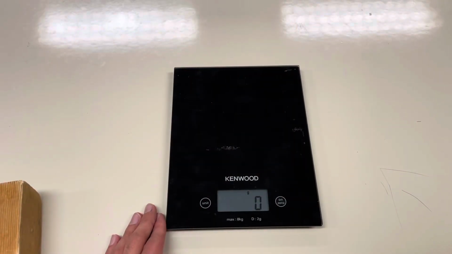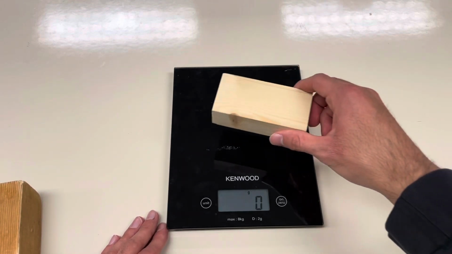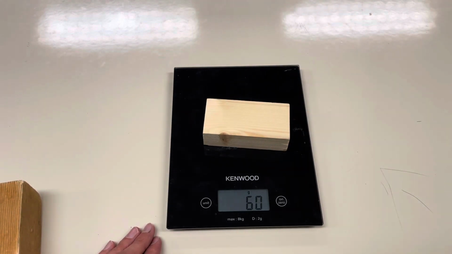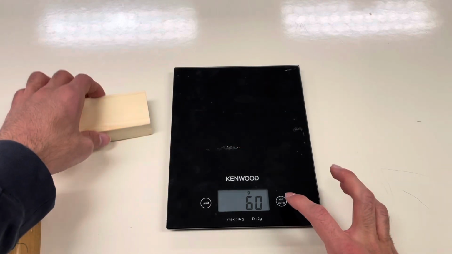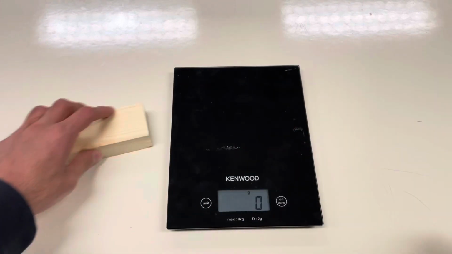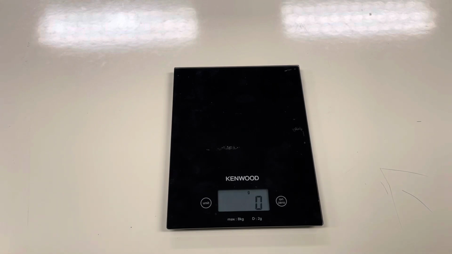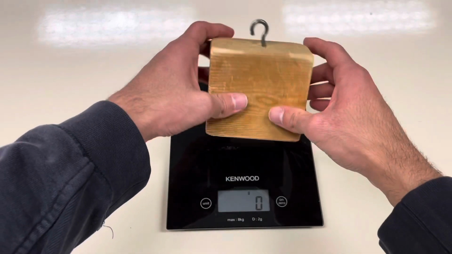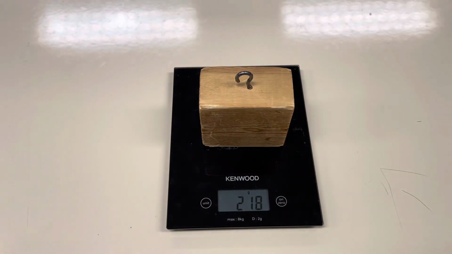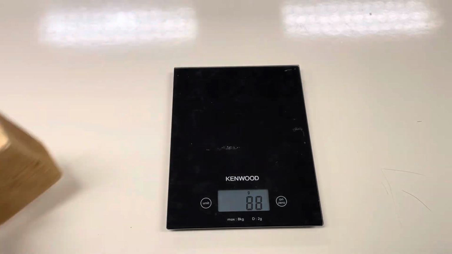Now, I will find the masses of the objects. The first object is 60 grams. And then I'm resetting the balance. And my second object is 218 grams. To remind, the margin of this balance is 2 grams.